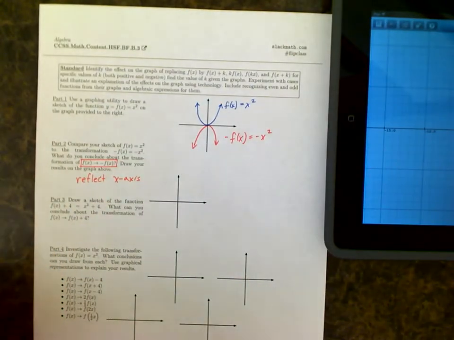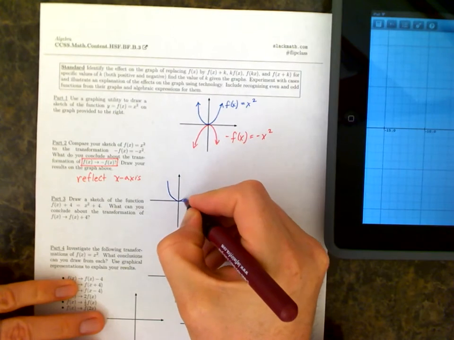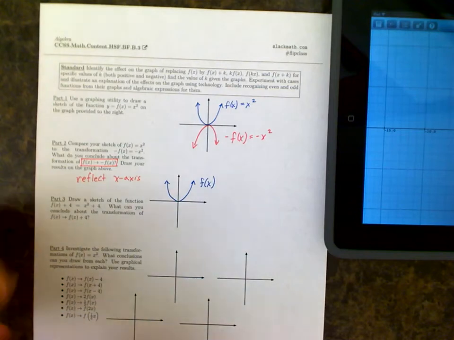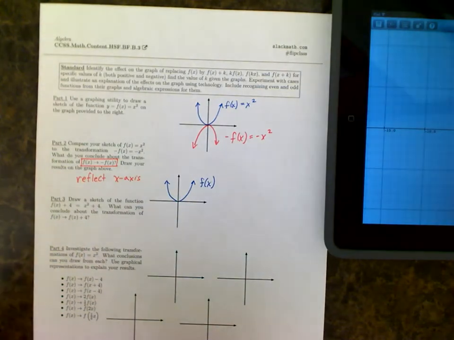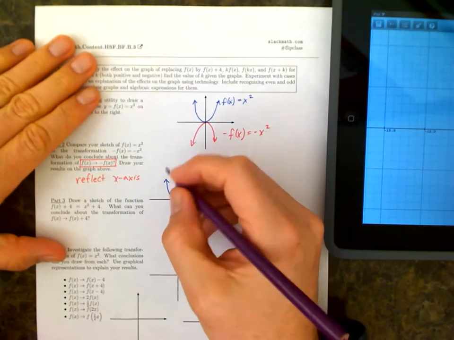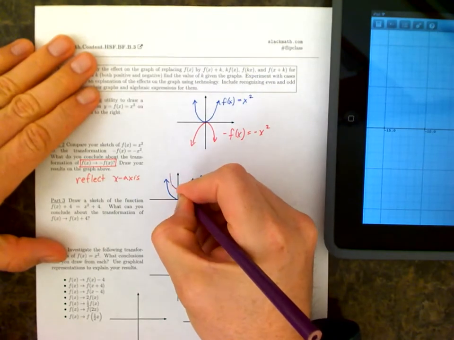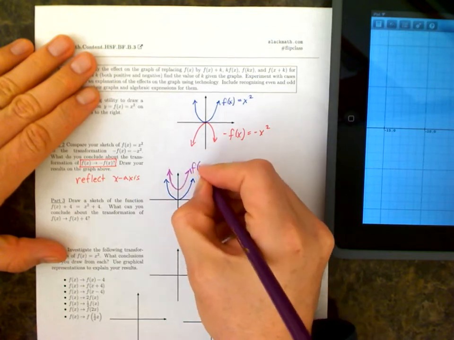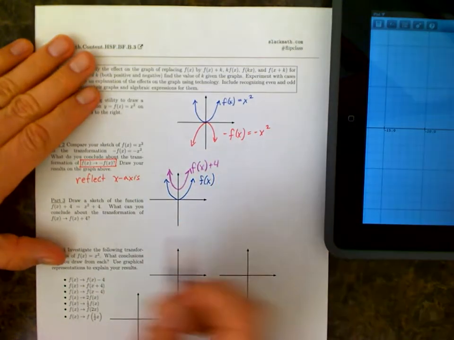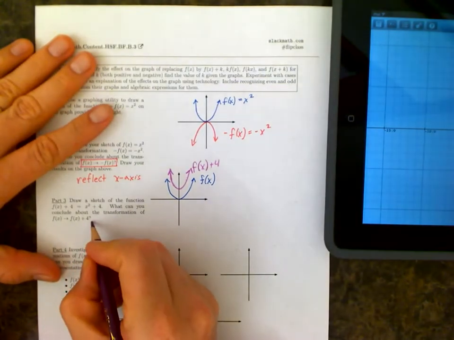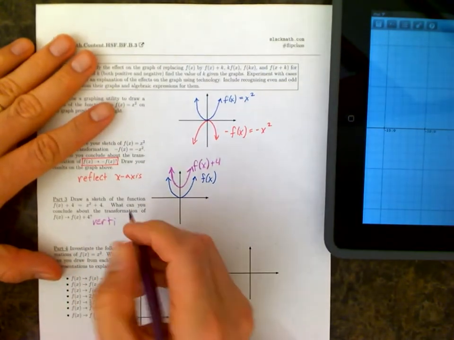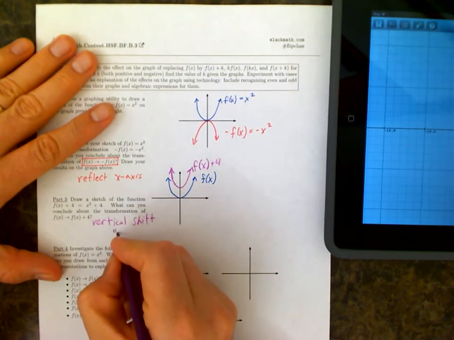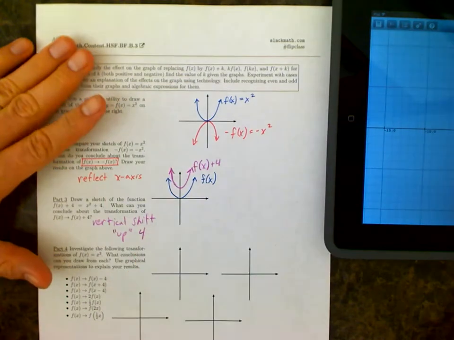So you've got your original function, f of x, and the vertical shift of 4. So what can I conclude about this transformation? This is a vertical shift, in other words, up 4.